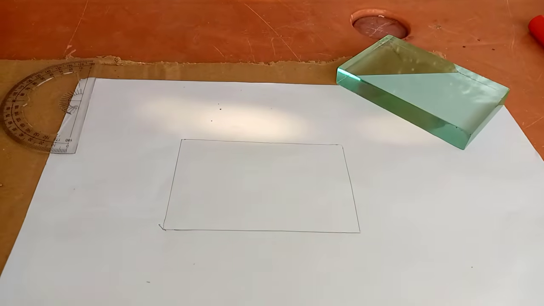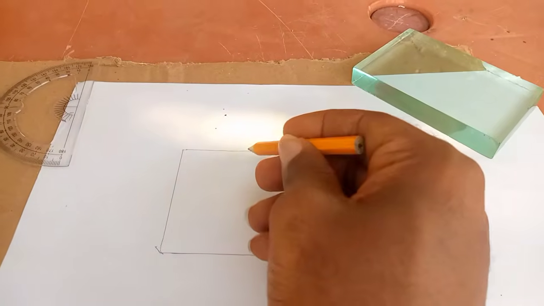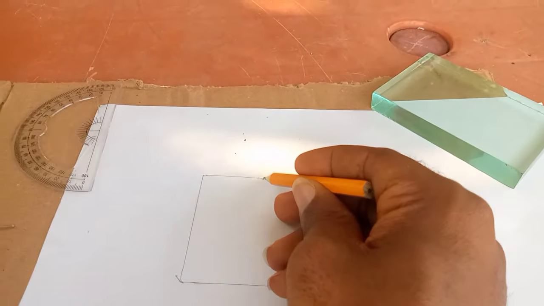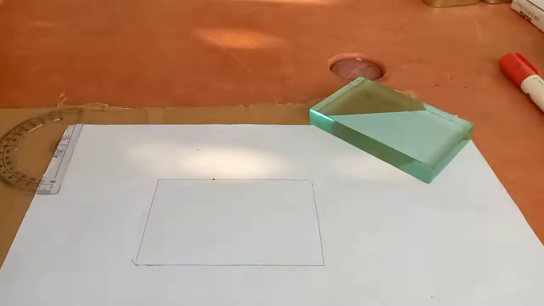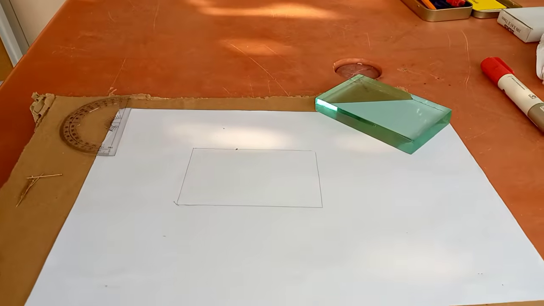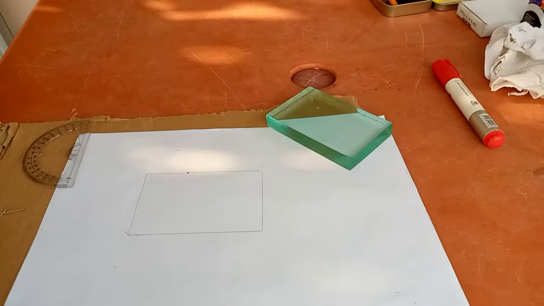So with this outline, we'll draw a normal at a point. We're going to pick a point just a bit close to the center, but not exactly center. We're going to use this. So this is going to be our point of incidence. There we'll draw the normal. So you watch as I draw the normal.